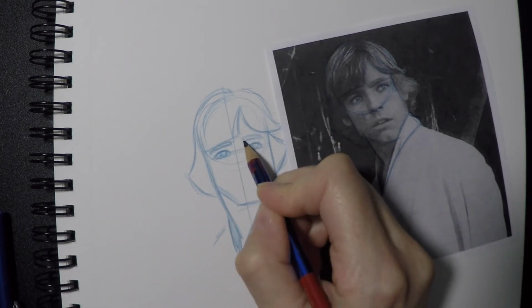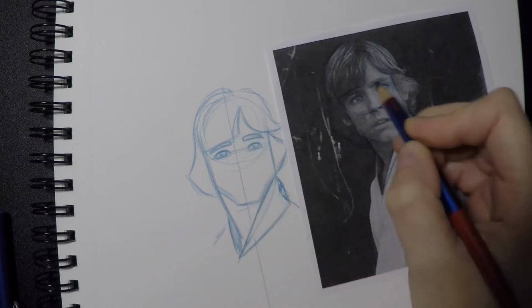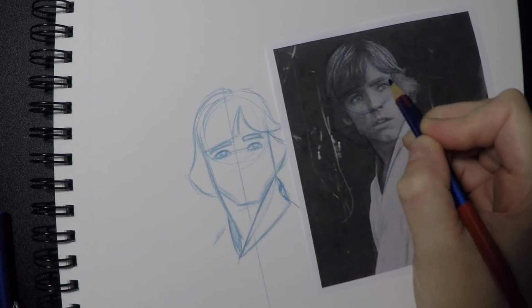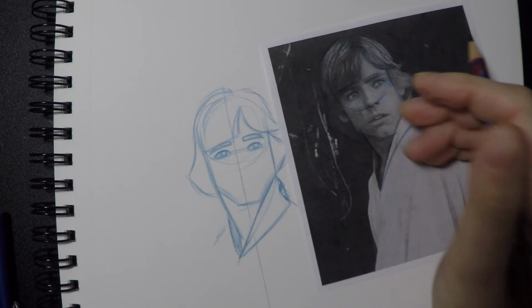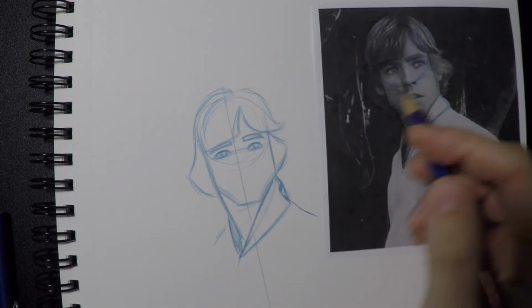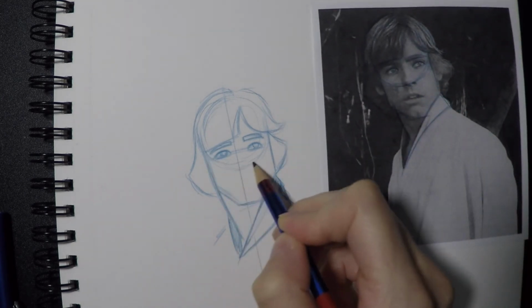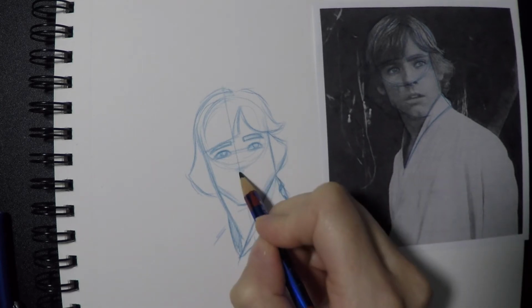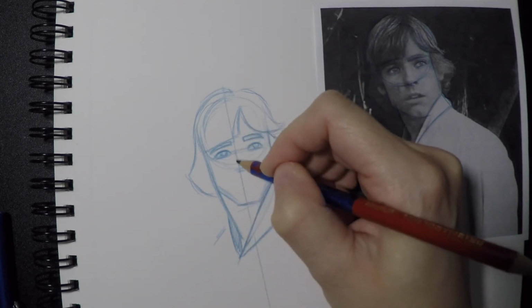And draw those in. And again, you can trace them a couple times if you want to print out your reference. It does kind of help. All right. So when I drew in the circle, the bottom's about here, and that's about where his nose is.